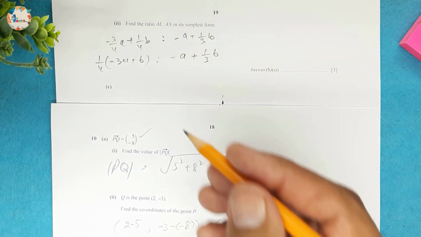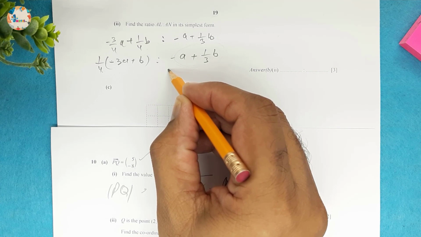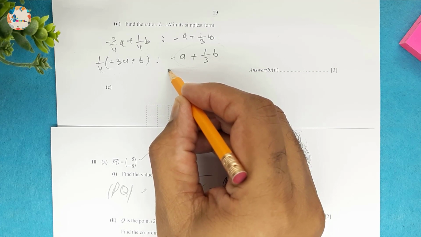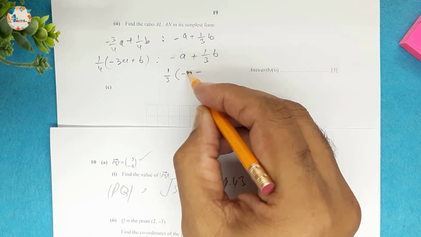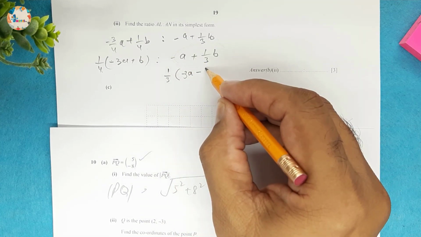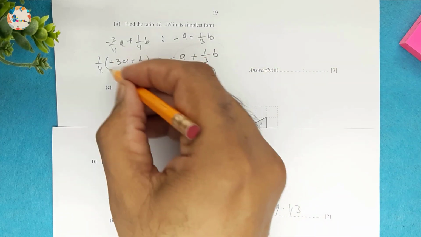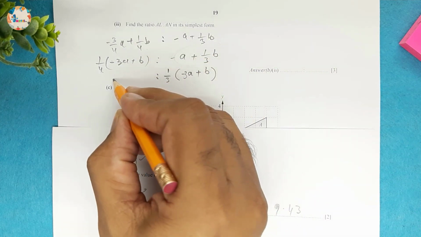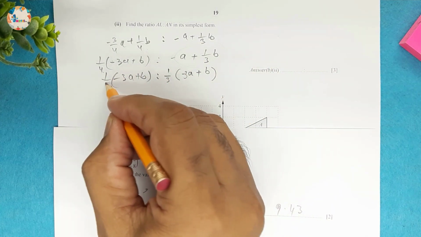So we can take basically 1 by 3 common from this side. So if we take 1 by 3 common, inside will be minus 3a plus b. So this and this is same. So minus 3a plus b, over 1 by 4.